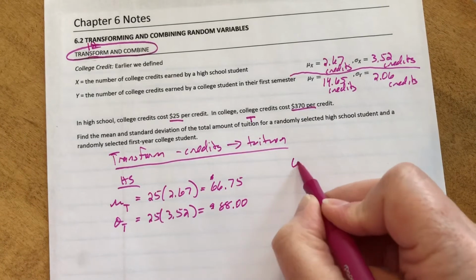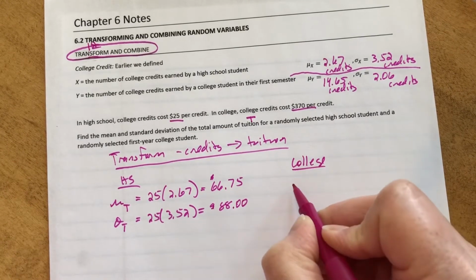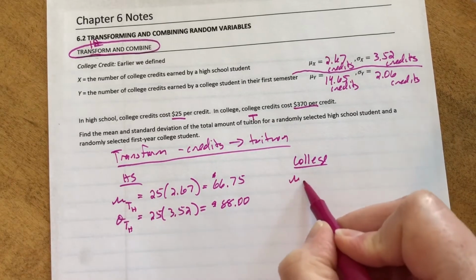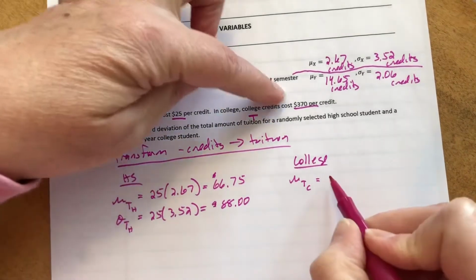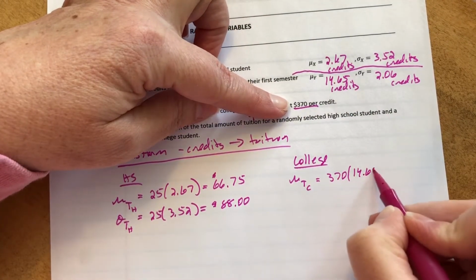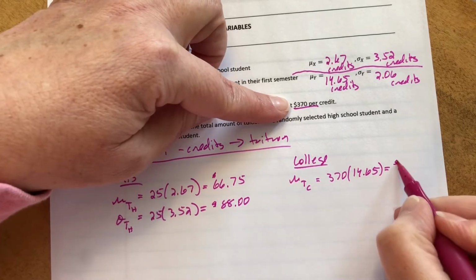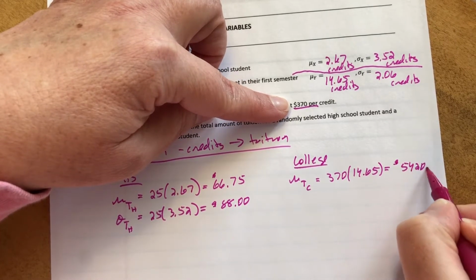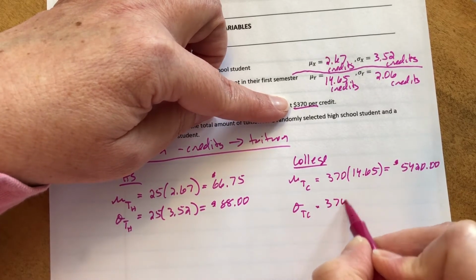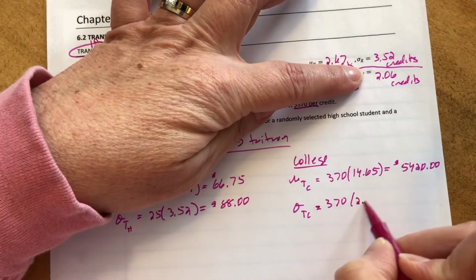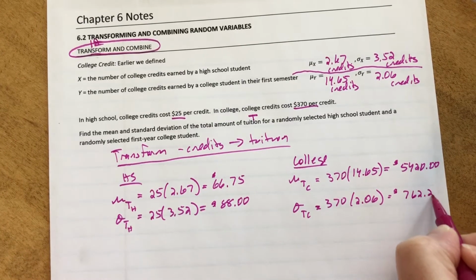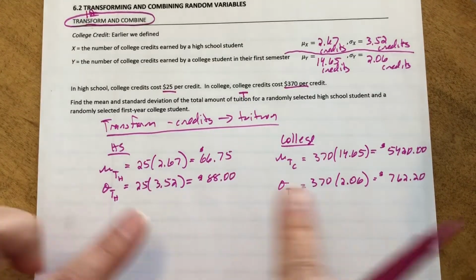Okay, well in college, actually I'm going to change this to tuition for high school, and then we'll do mean of tuition for college. Now it's going to be $370 a credit, and they're earning a lot more credits on average. So their tuition is going to be roughly, what is that, $5,420 a semester. And their standard deviation, again, transforming so I can multiply, times 2.06. So that's going to vary by about $762.20.